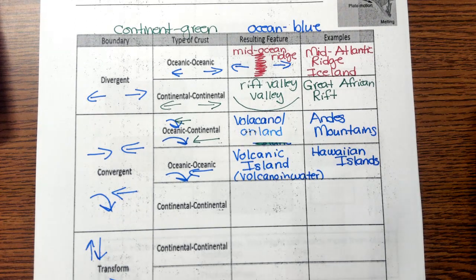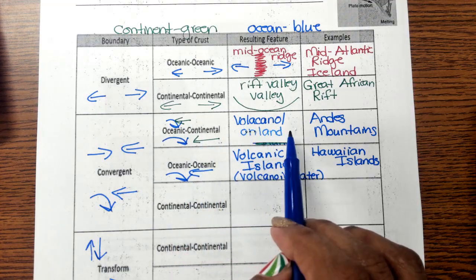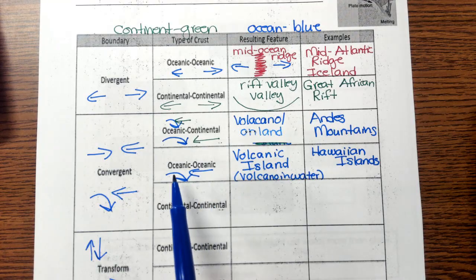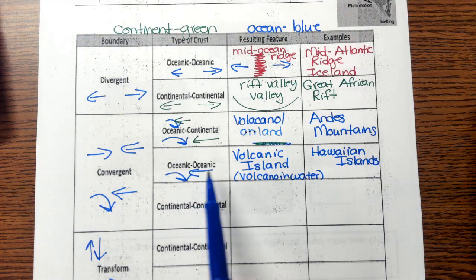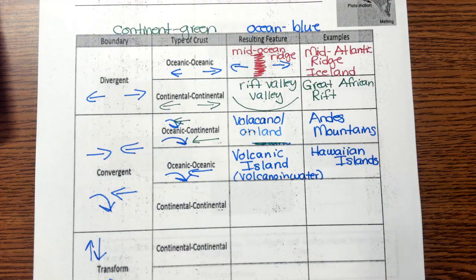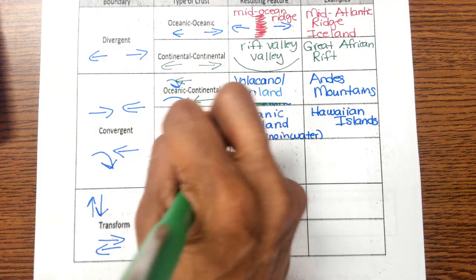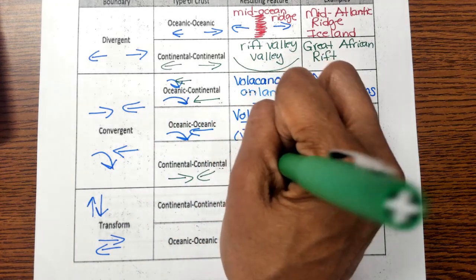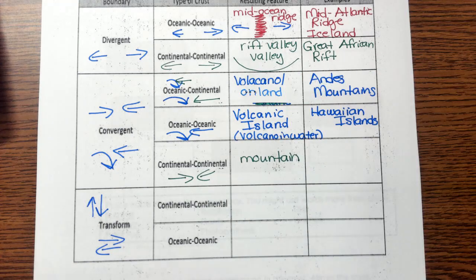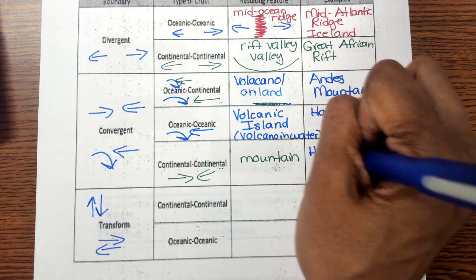Okay, so let me go over that again, because like I said, I got ahead of myself and I apologize. So ocean to continent, the ocean plate is going to sink. You're going to get a volcano on the land. If you have ocean to ocean crust, one ocean crust is going to sink underneath the other. You're going to get a volcanic island or a volcano in the water. Now that I corrected that, if we have continent to continent, you just get a mountain. You could use the Himalayan mountains as a real life example.